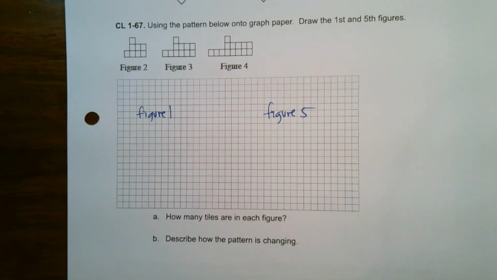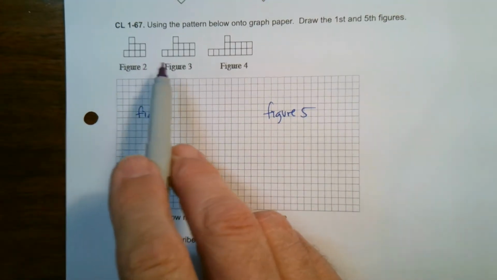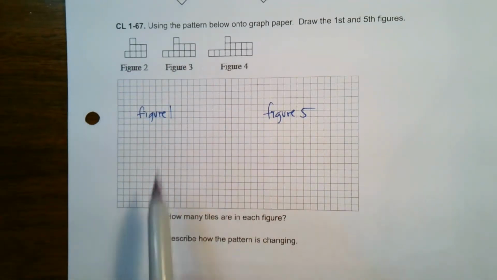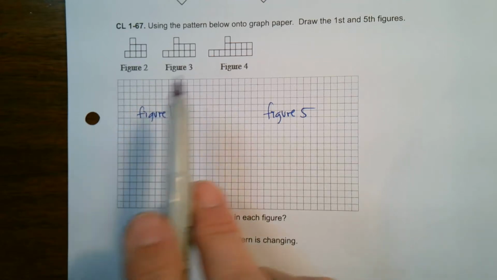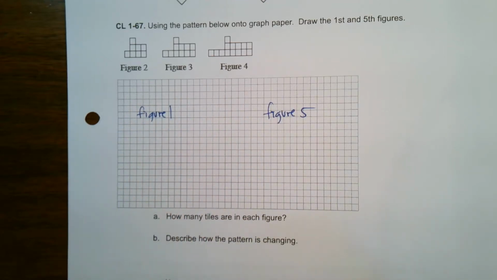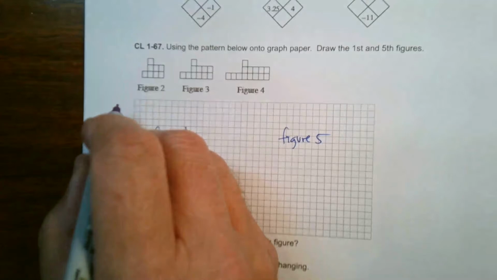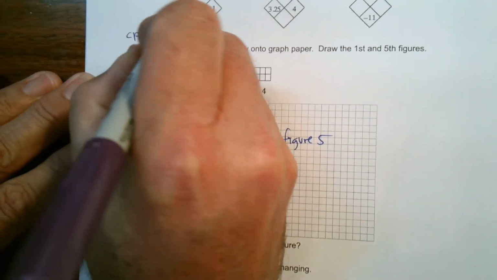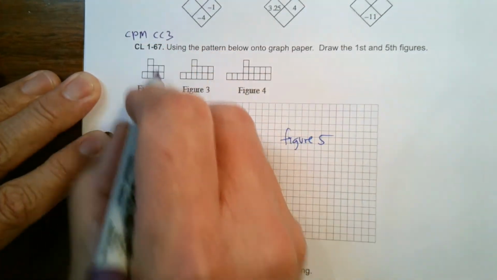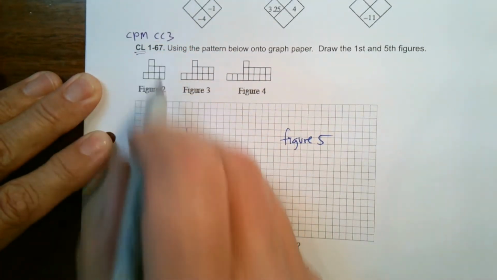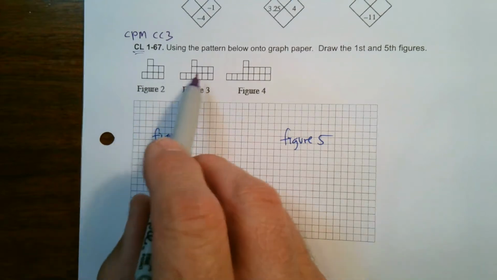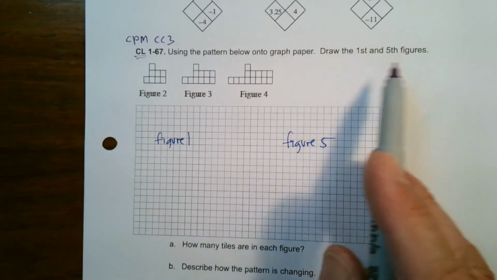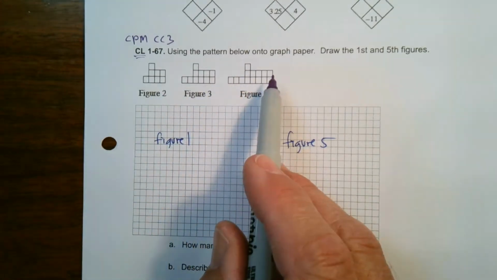We are looking at a problem dealing with figures, like tile patterns, and how they grow and determine maybe the one before, the one after, as well as describe those patterns. I'm taking this question from CPM, Course 3, the closure exercises. So closure 1-67. They give us those figures and they want us to first of all draw the first and fifth figure, looking at the pattern and seeing how it grows.